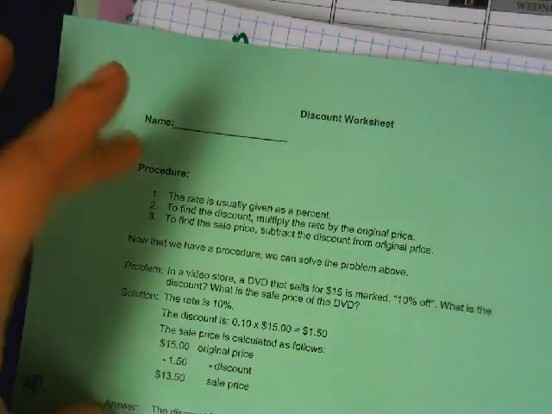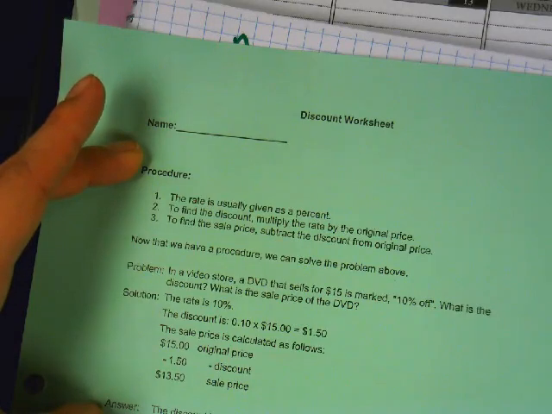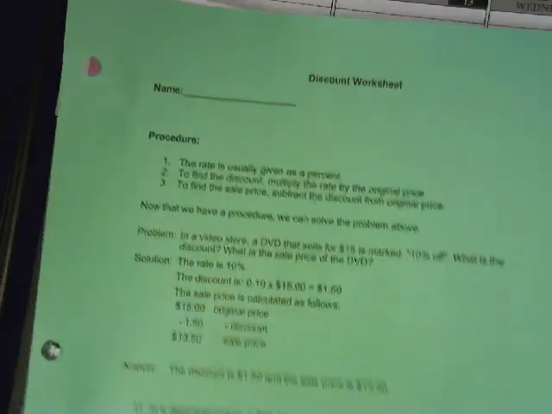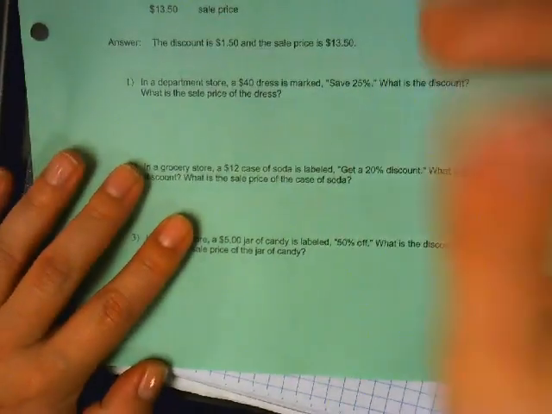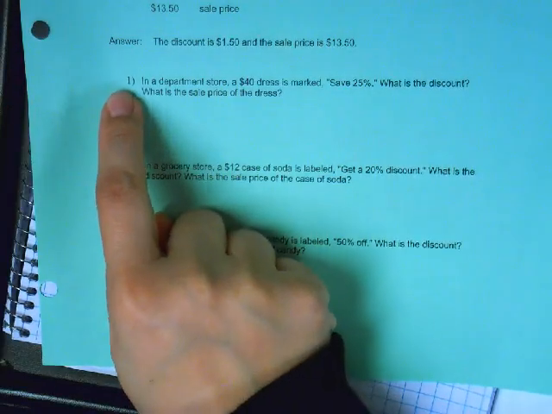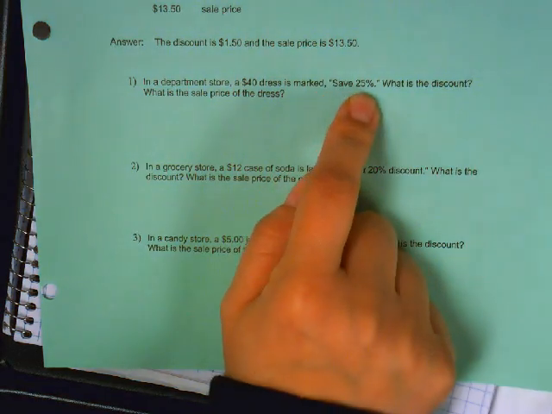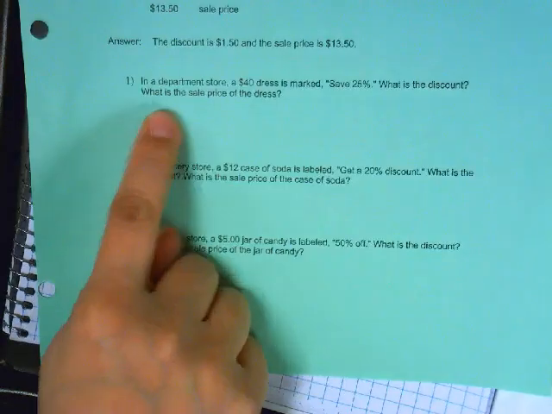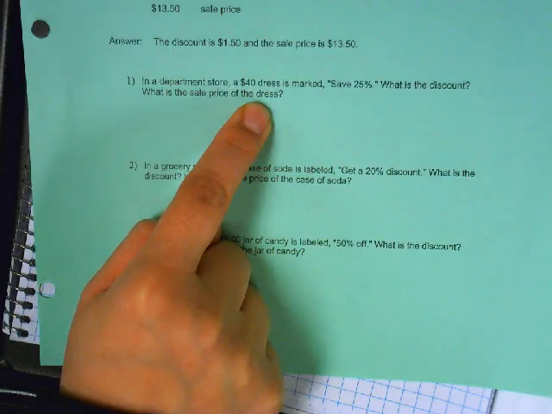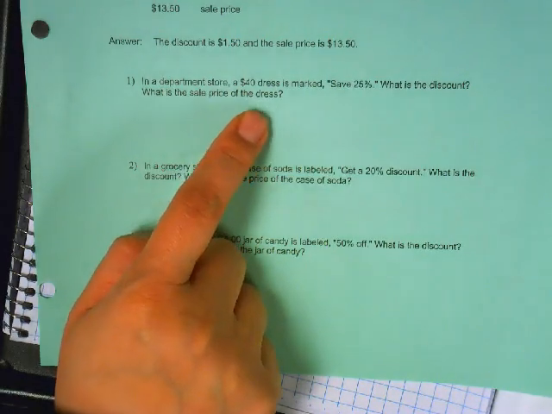So, the first part literally tells you exactly what I just did in your notes, the steps. So let's jump down to number 1. In a department store, a $40 dress is marked save 25%. What is the discount? What is the sell price of the dress? So how much do you save and how much do you pay?